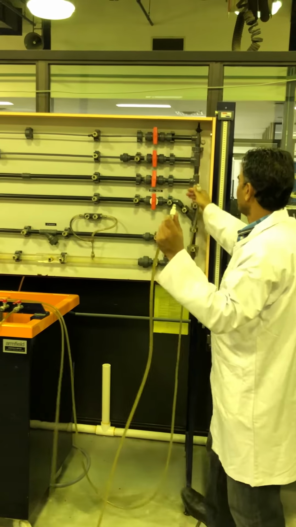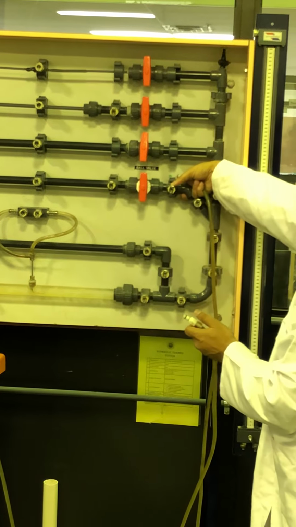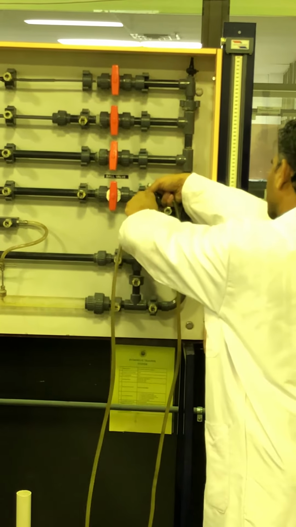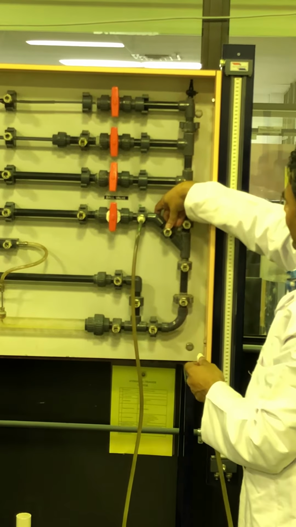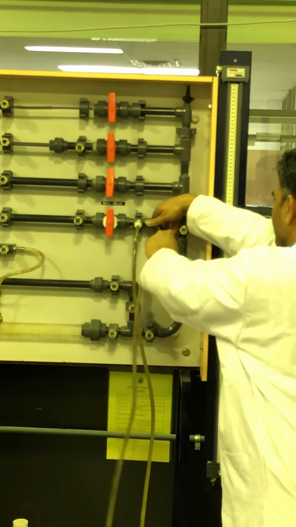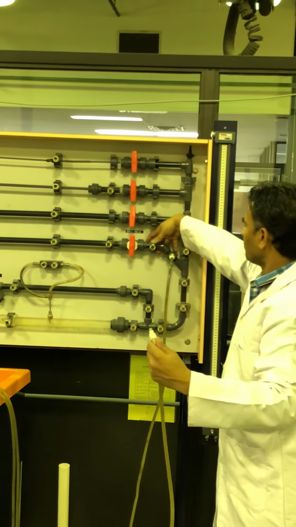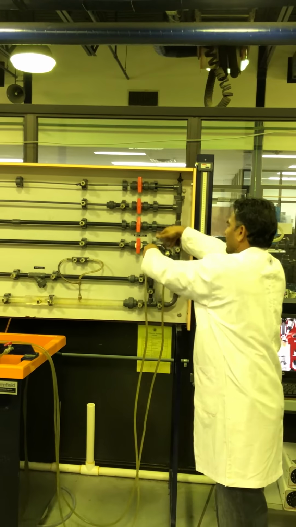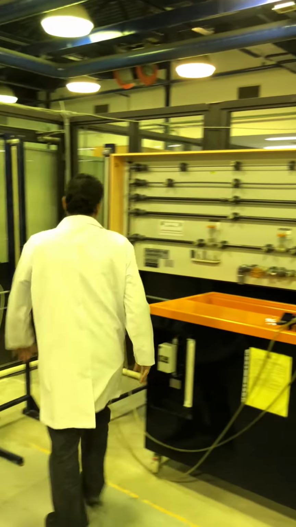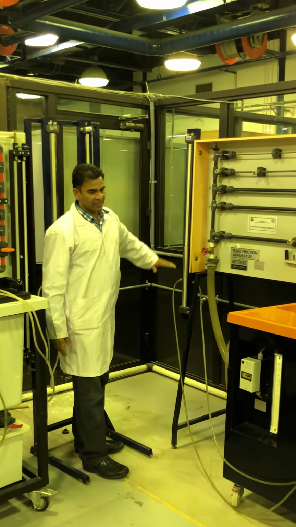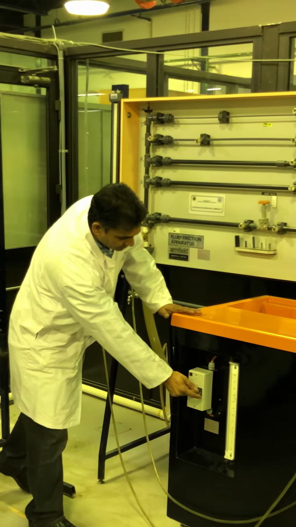How to connect? Keep your hand here, press this down, press it inside and release it, and pull it a little to check. Again press this with one hand and put it here. How to remove? Press it back and pull it. Press it and push and check whether it is connected or not. So the connection is done. Mercury level is the same.